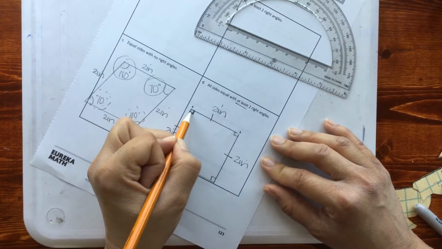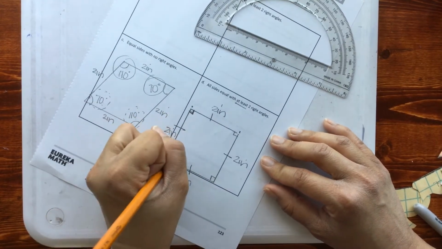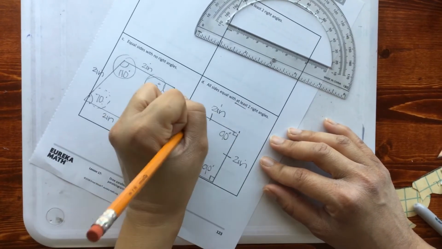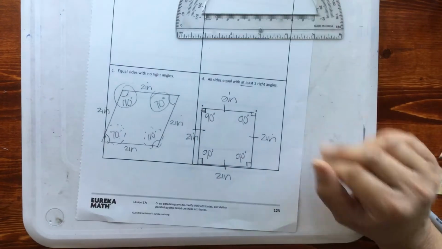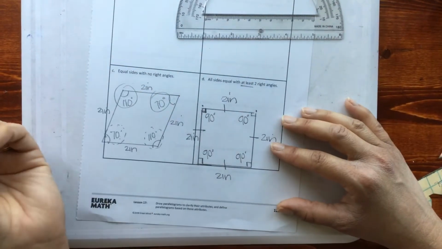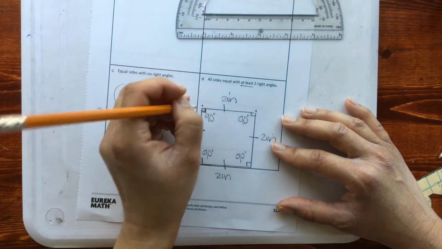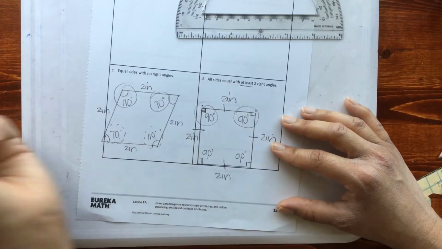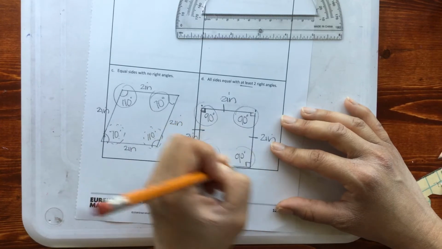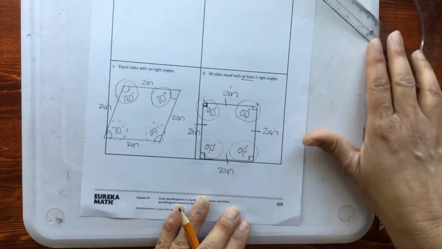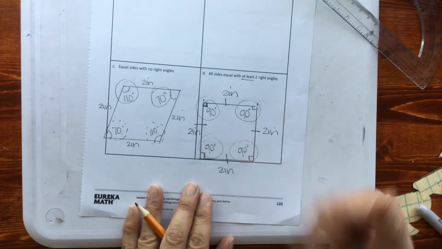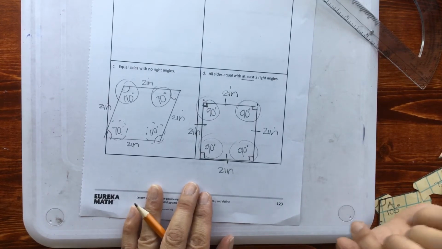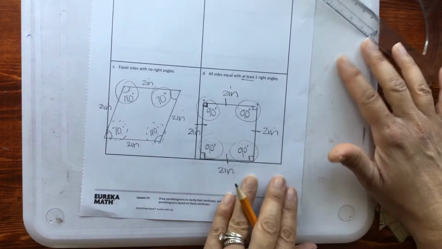And my little square that denotes, that's the universal sign for 90 degrees. We know they're 90 degrees because I pre-measured before I even drew them. And so we know that we would have this angle and that angle that equal 180, this angle and this angle that equal 180. Okay, so parallelograms, angles, and two sets of parallel sides.